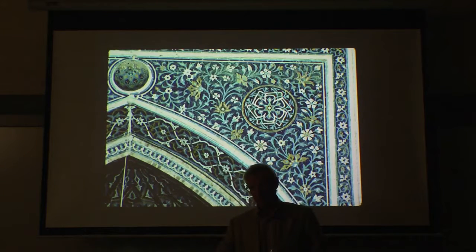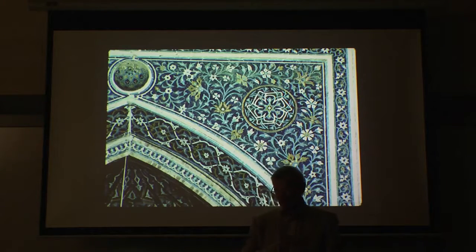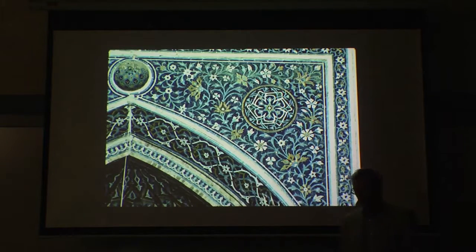Paint? No, not paint. You don't paint on tiles. The tiles are put in an oven and fired. Yeah, they're ceramics. But you start off by painting a glaze on them before you fire it.